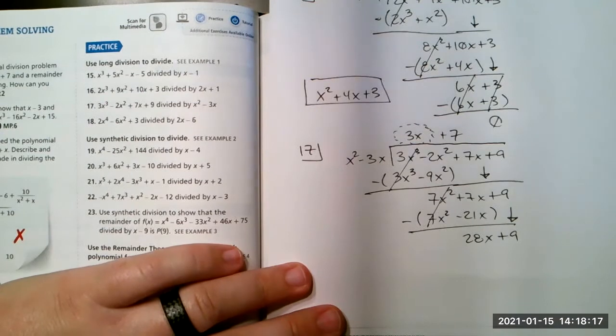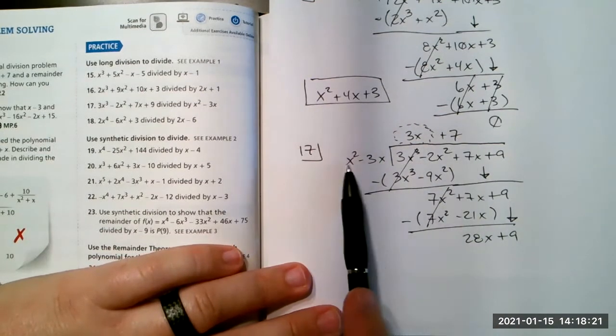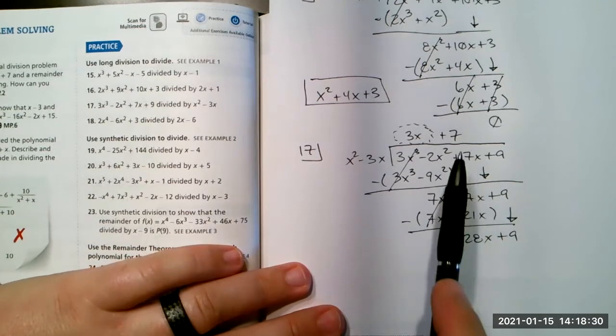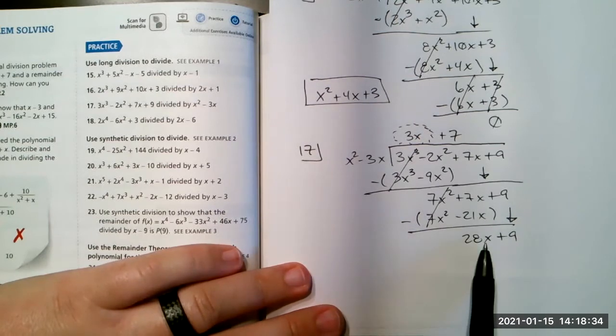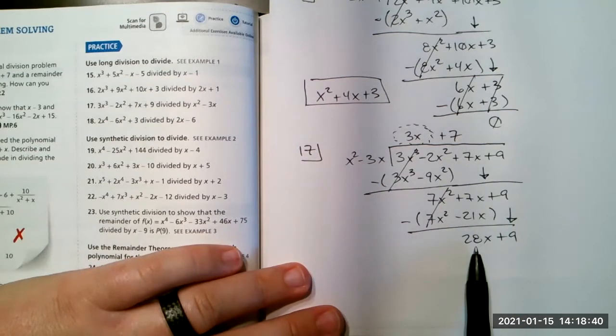You might think we have one more step here, but when you look at this, what times x squared is 28x? There's nothing, right? You're not going to be able to come up with something. The way I know that is because there's nothing times x squared to drop that degree. When I multiply something by x squared, even if it's just a number, it's going to stay x squared.